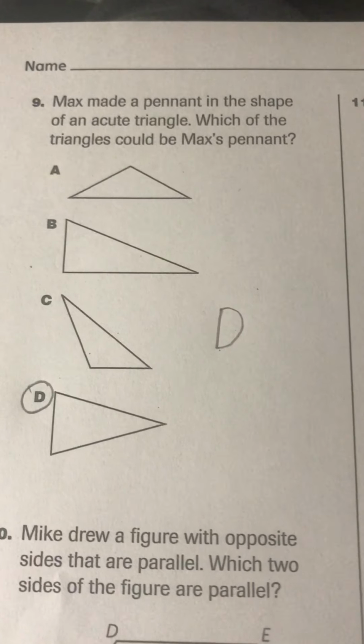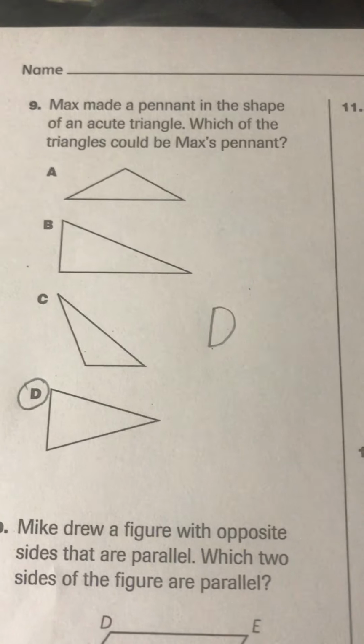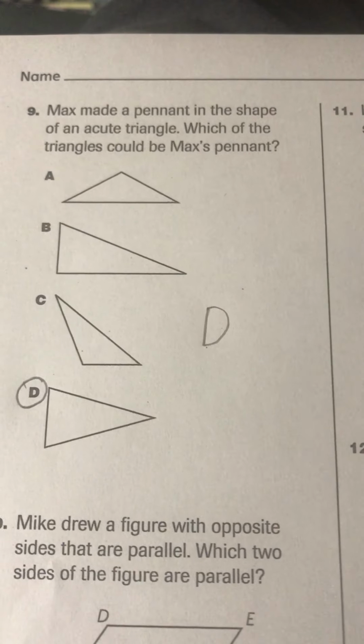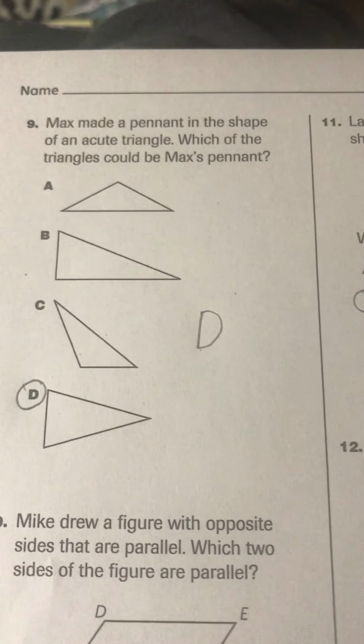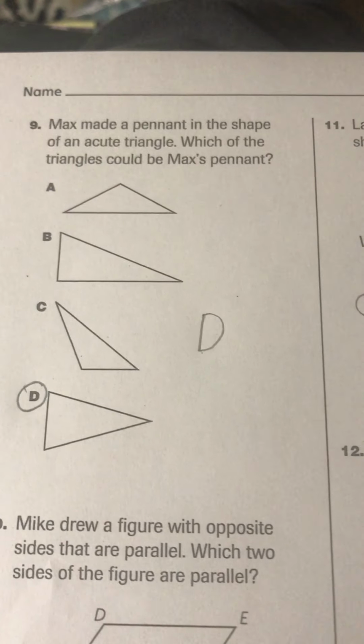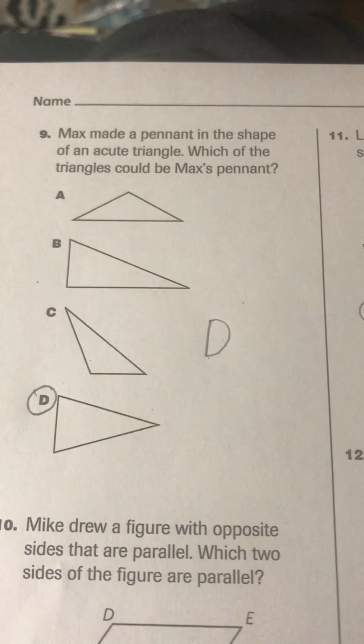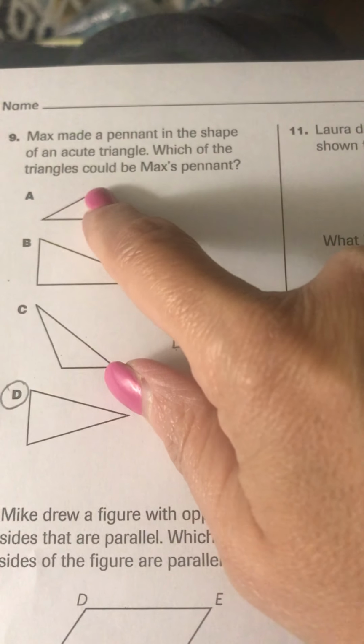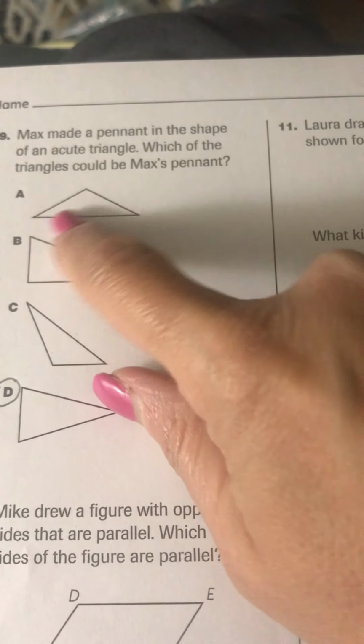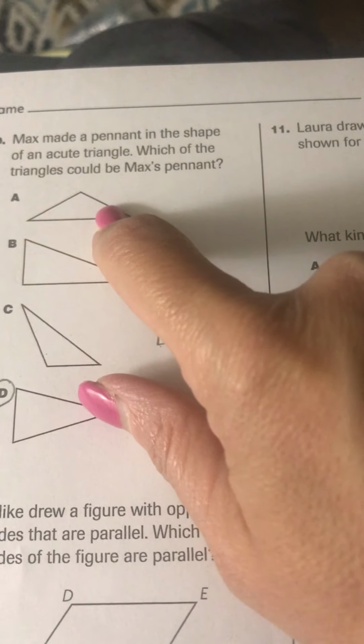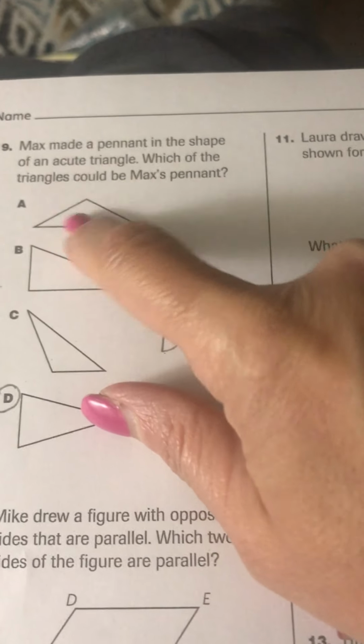For number 9, you needed to find out which one is an acute triangle. So to be an acute triangle, all 3 angles have to be acute. A is not because A is a big boy right there. These 2 are acute, but this is a big boy right there. Then that would consider that whole triangle obtuse.